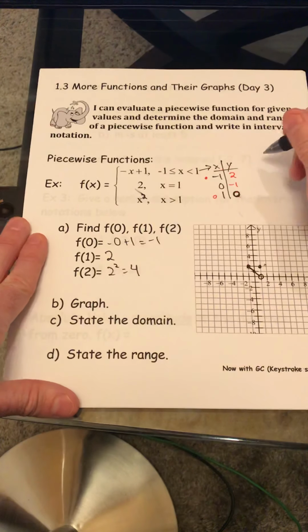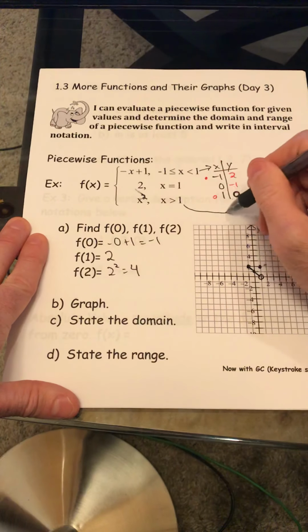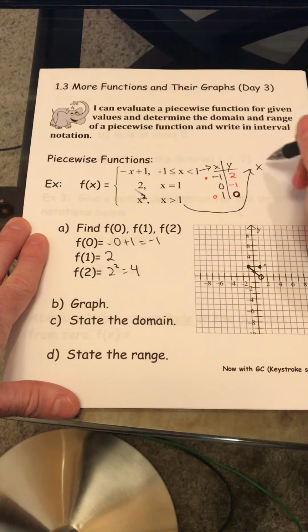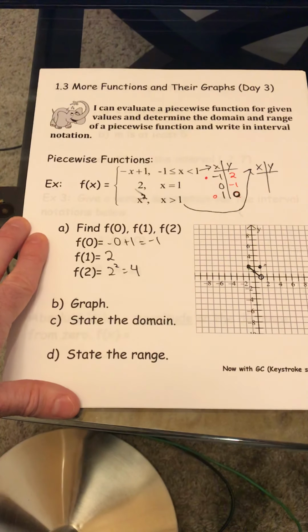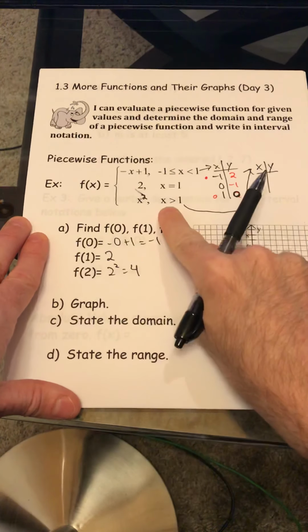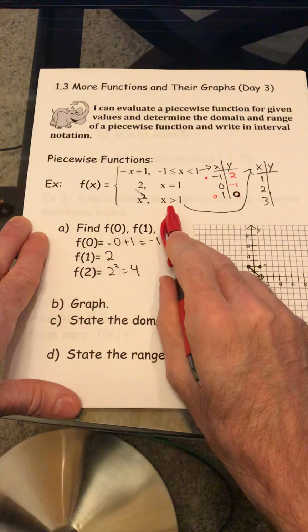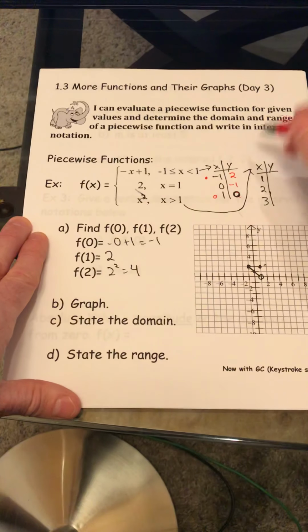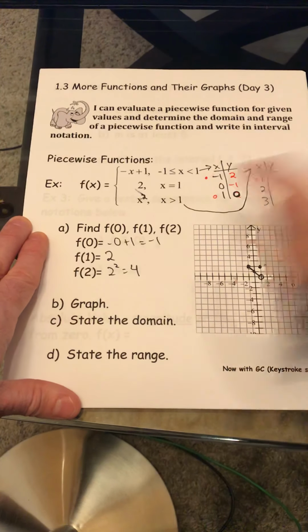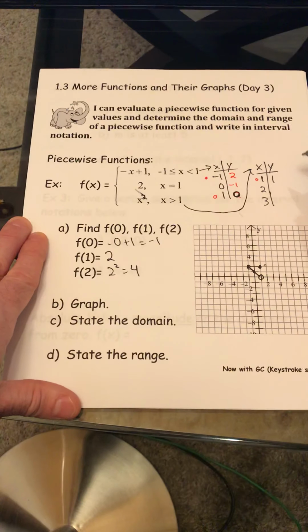And then I will go ahead and do one more table for the bottom part. Again, I'm going to start at 1. From there, I can use 2 and 3. Now again, because x cannot equal 1, I am going to start with an open dot. When I plug 1 in there, it's 1. When you plug 2 in, it's 4. When you plug 3 in, it's 9.